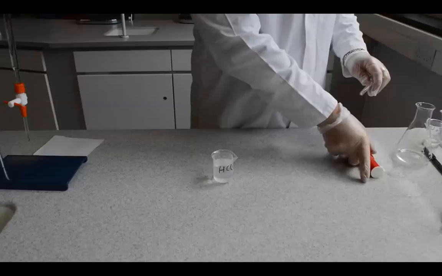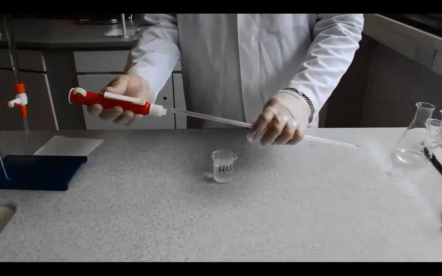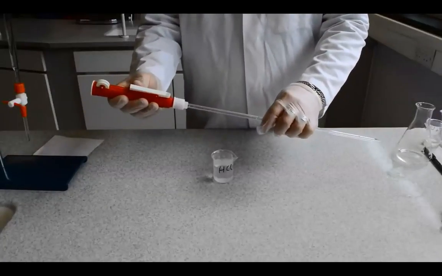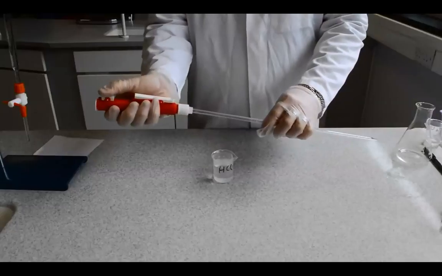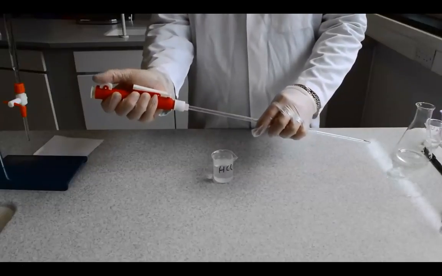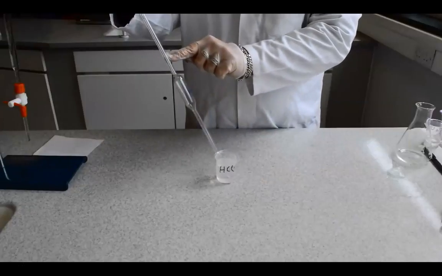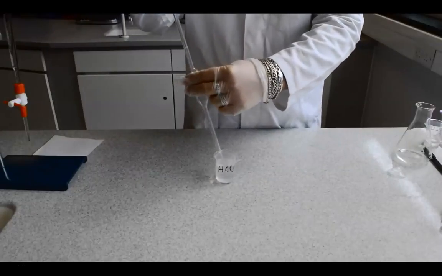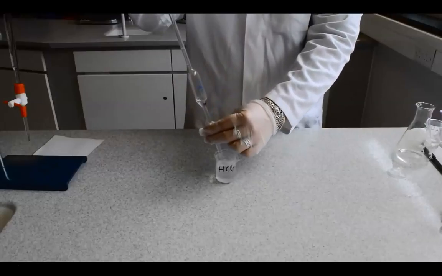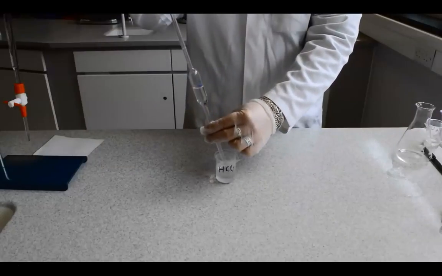Here's a demonstration of its use. He's showing here how the wheel is rolled to draw the liquid up into the pipette. Pointing now to the mark that indicates exactly 25 milliliters. So using the wheel, the liquid is drawn up to the mark.